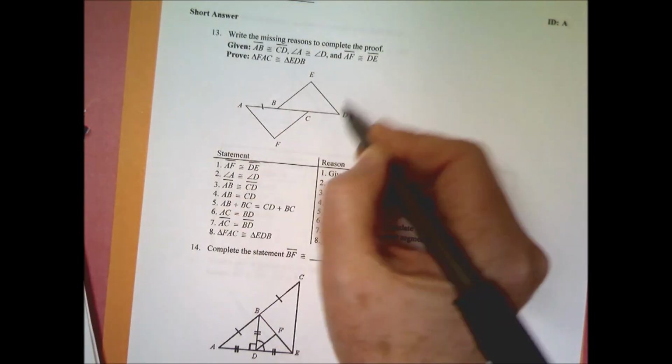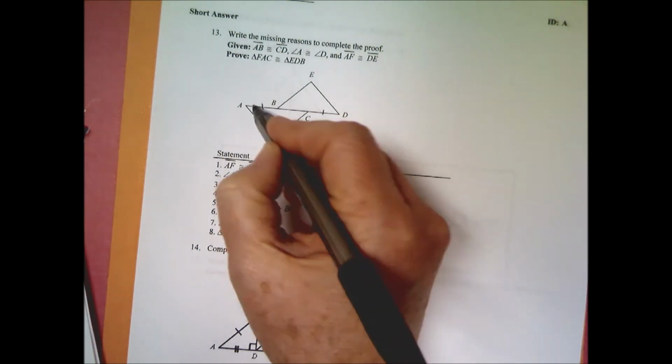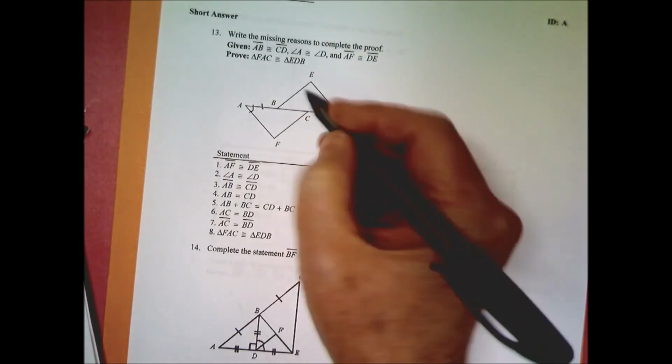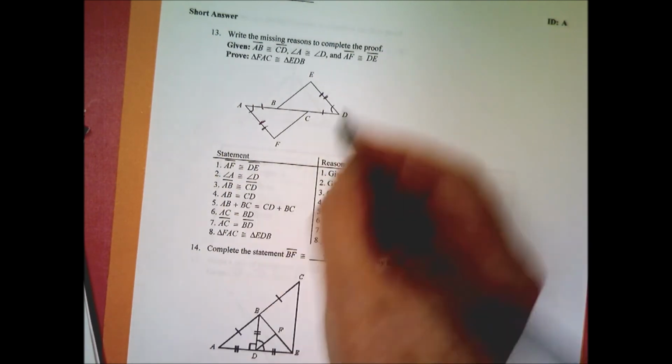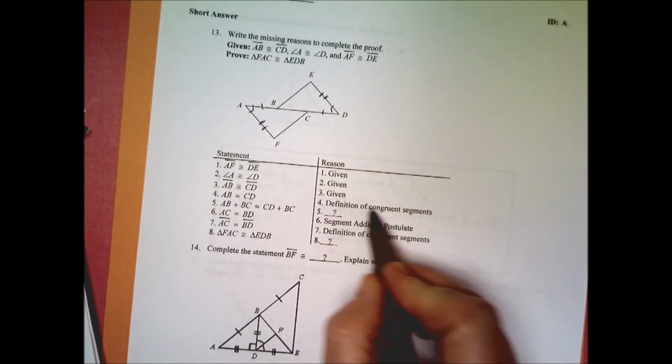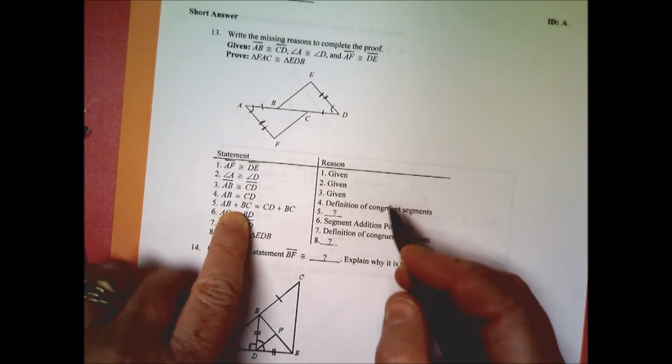Number 13 says, write the missing reason to the proof. AB is congruent to CD. Angle A is congruent to angle D. AF is congruent to DE. So all that's given. AB is equal to CD, definition of congruent segments.